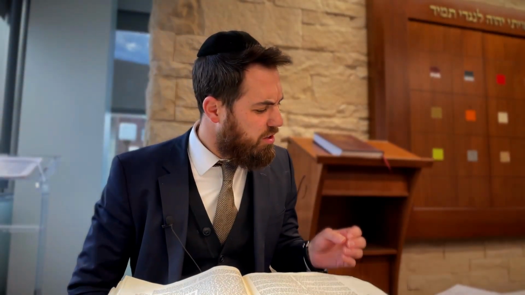One more important Taz over here: what's the issue with putting the item into the other plate? We said that if you're doing irui, that's part A. Part B is if you're doing irui into the other gender, what's the halacha? The halacha is that it's a problem. Why is it a problem? Says the Taz, because of nitzuk chibur.